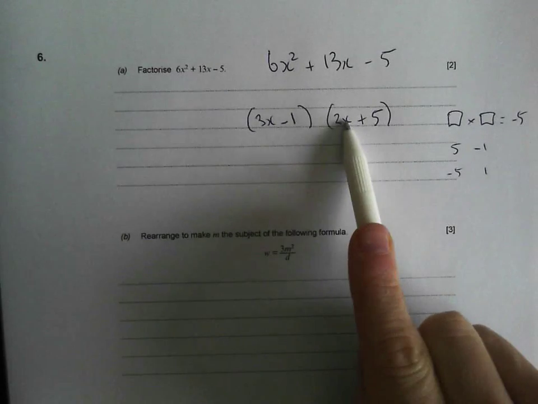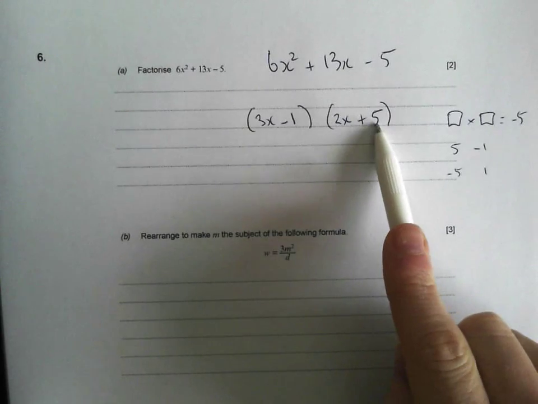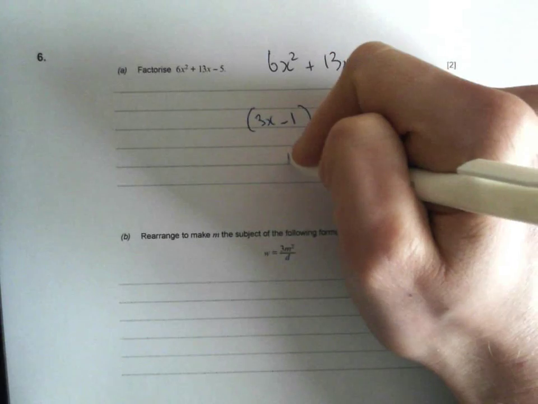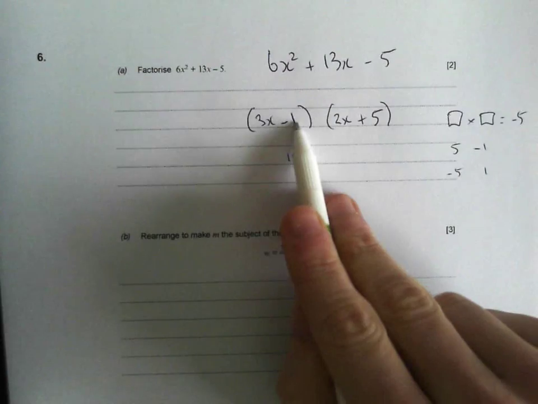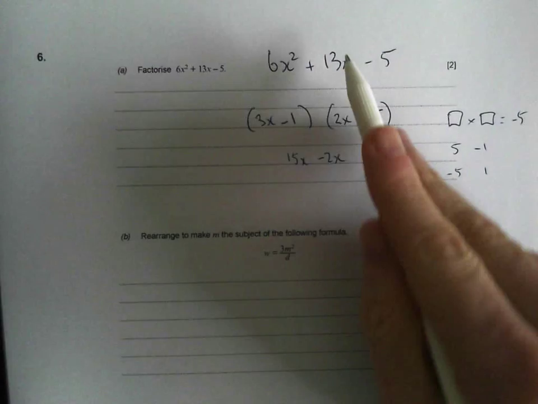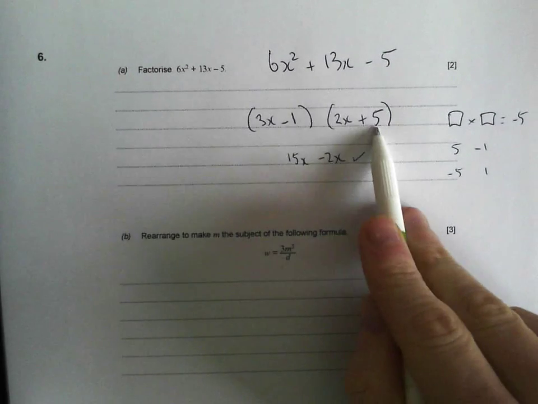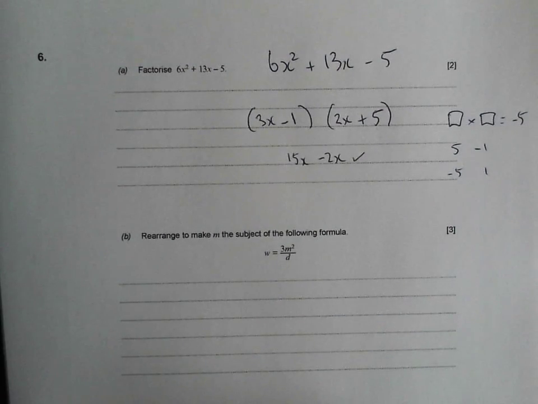3x times 2x, 6x squared. 3x times plus 5, that's positive 15x's. Minus 1 times 2x, that's minus 2x's. And that's where I'm getting the 13x that I need. And then minus 1 times 5, minus 5. So I'm done and dusted there.